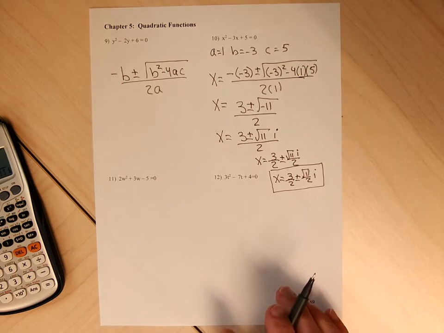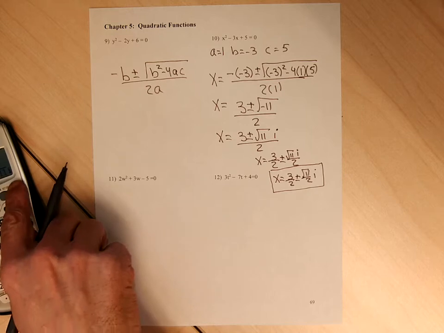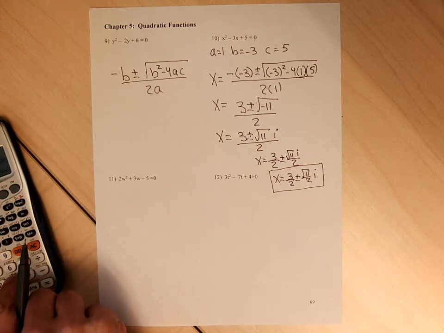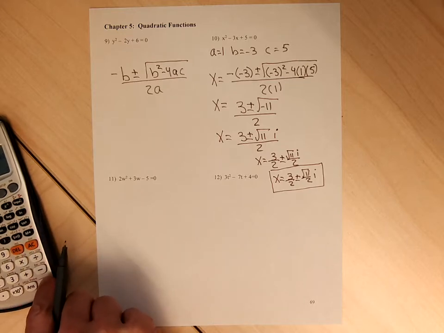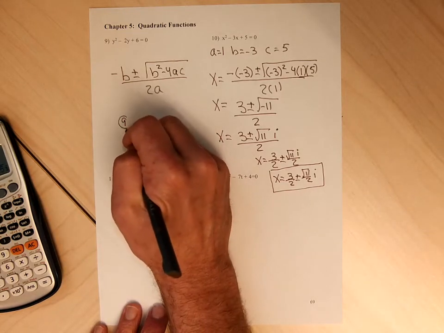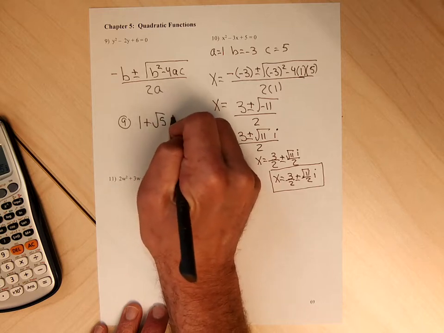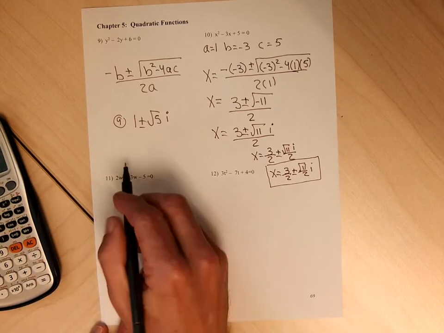Let's work through maybe number 11 together for what it's worth. And hopefully you did number 9. In terms of number 9, let me write down an answer real quickly. And if it has a funky answer, maybe I'll make a comment. Oh yeah, number 9. The answer I get is 1 plus the square root of 5 times i, plus or minus the square root of 5 times i. So let's do 11 together.